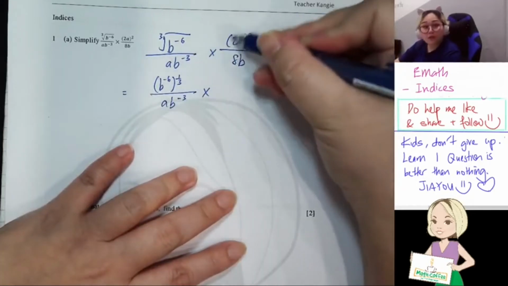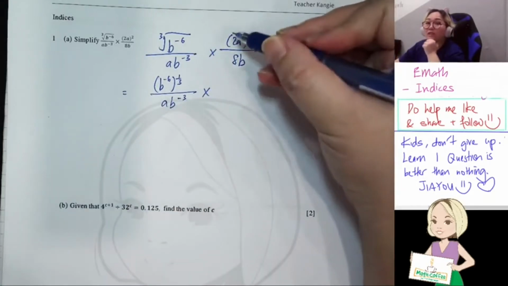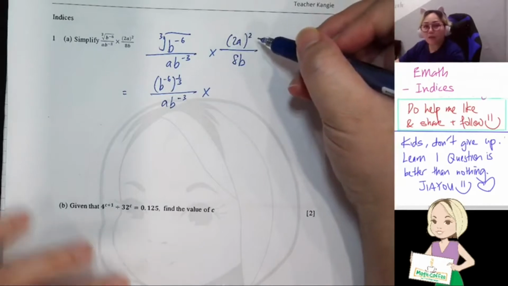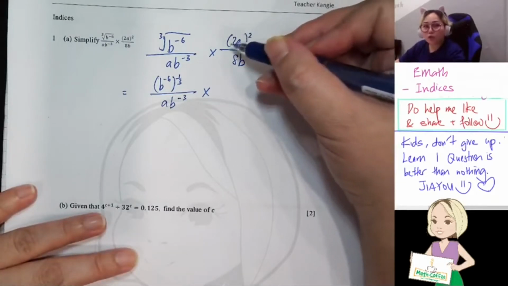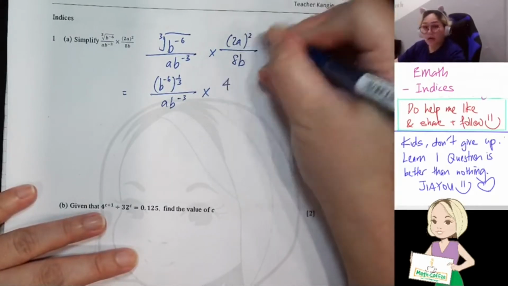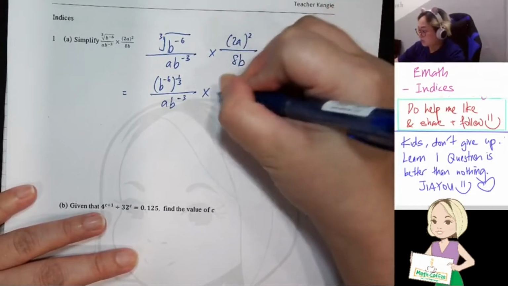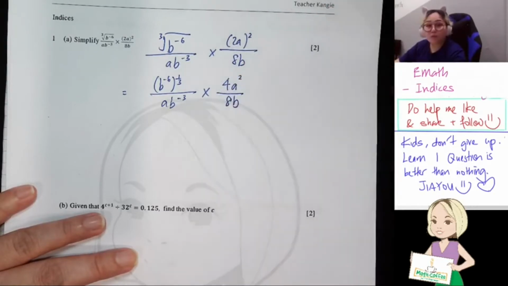So let's do this one. 2a squared. You see that it's bracket squared, it means that the square belongs to the 2 as well. So 2 squared is 4. a to the power of 2 is just a^2. Then the denominator 8b remains the same, no change.